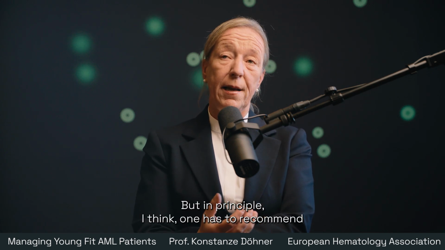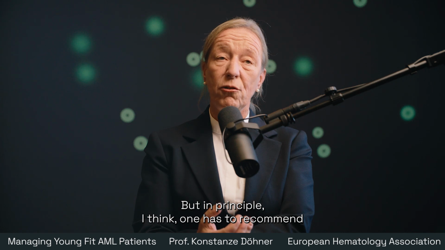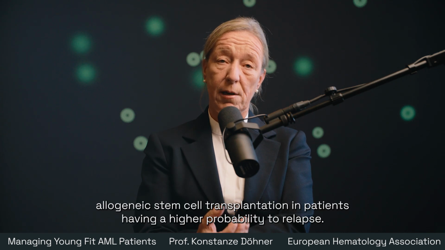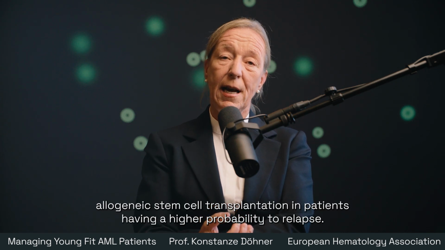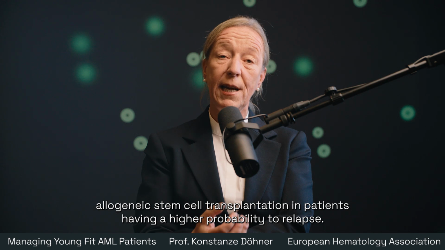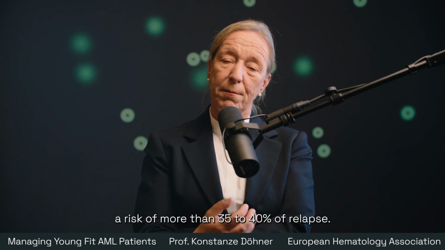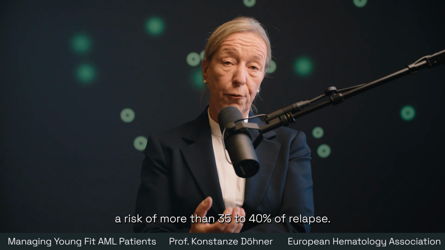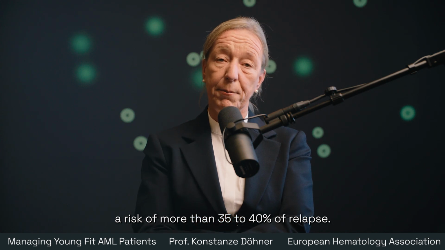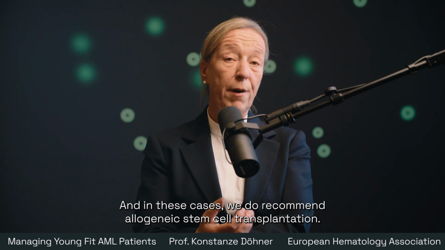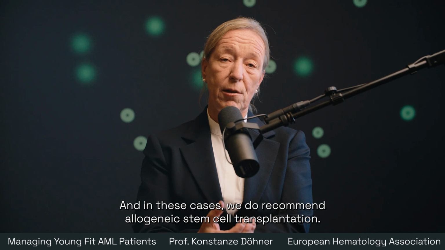But in principle, I think one has to recommend allogeneic stem cell transplantation in patients having a higher probability to relapse. And for us, a higher probability means a risk of more than 35 to 40% of relapse. And in these cases, we do recommend allogeneic stem cell transplantation.